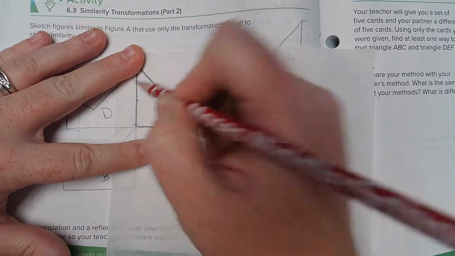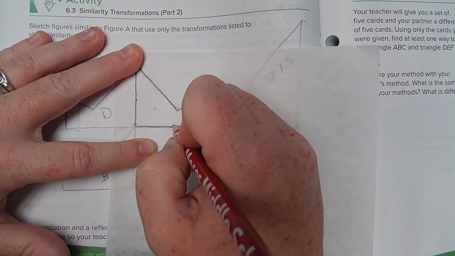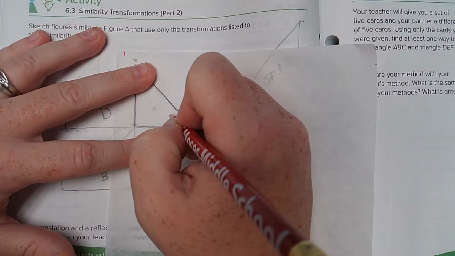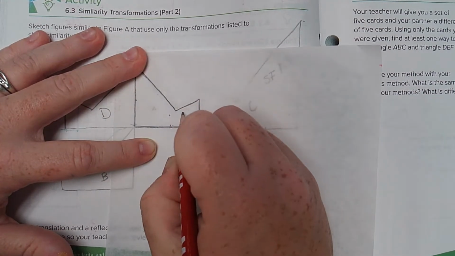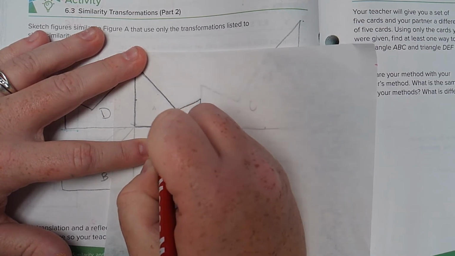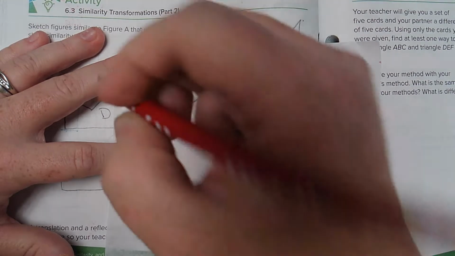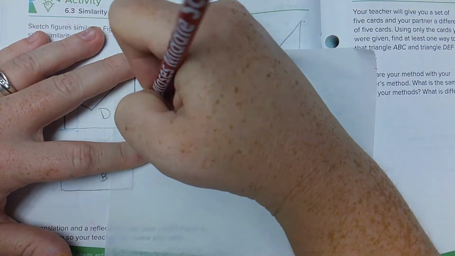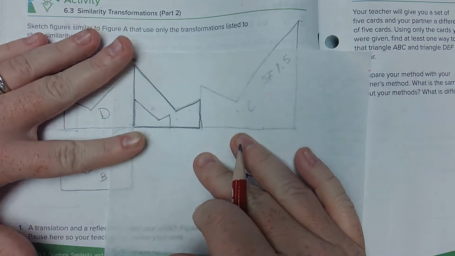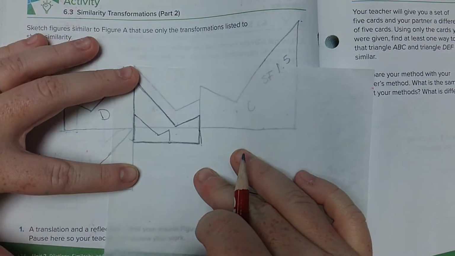So that's the new top. This new side, it's only this tall. Half of this distance is here. So here's my new shape, dilated to a half. And then maybe I'm just going to translate it down.